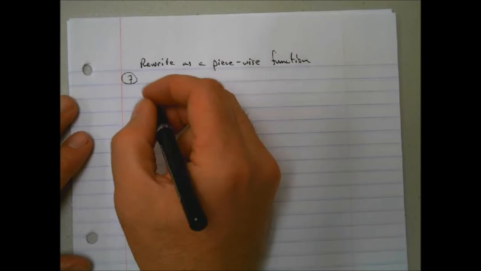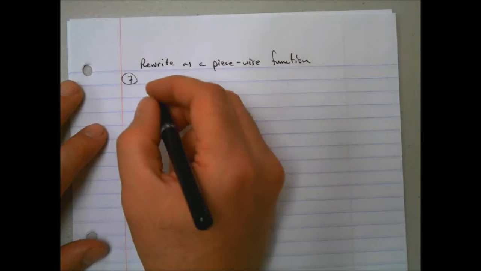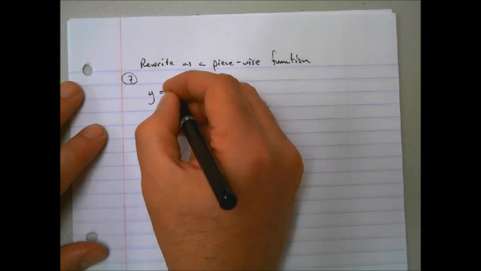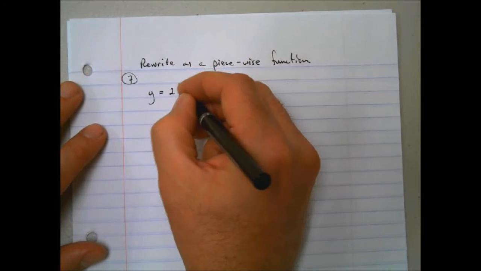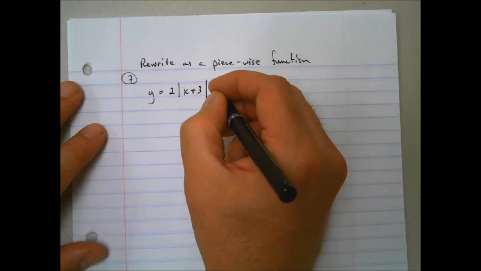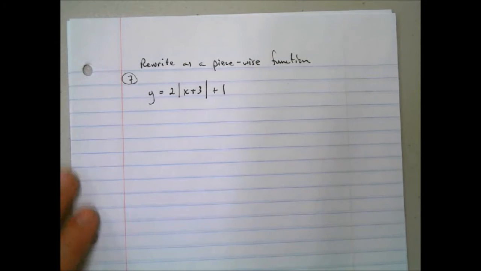The original problem here is y equals 2 absolute value x plus 3, plus 1. We want to get rid of the absolute value, so we're going to write it as a piecewise function.